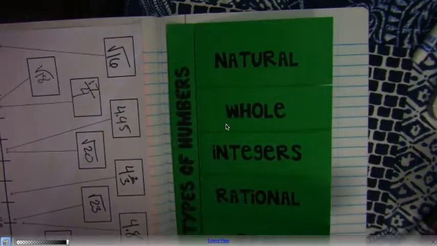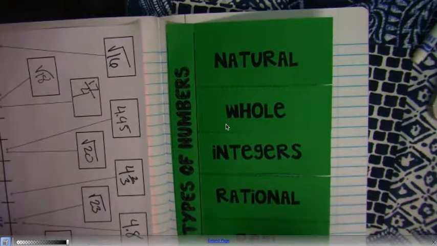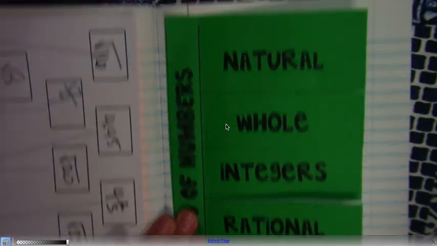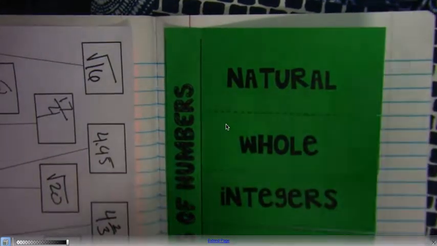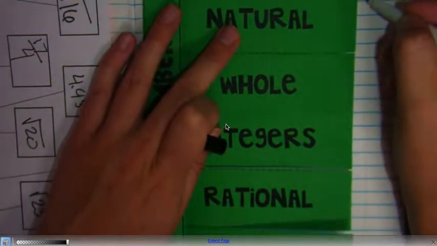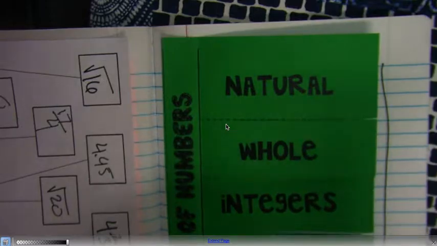Okay, so we're going to talk about the types of numbers that we have in our number system, in the real number system. There are other number systems, but for right now we're going to focus just on this one. So it's going to start in a building process. So we're going to start with natural, and it's going to build going down. So natural is our smallest set.